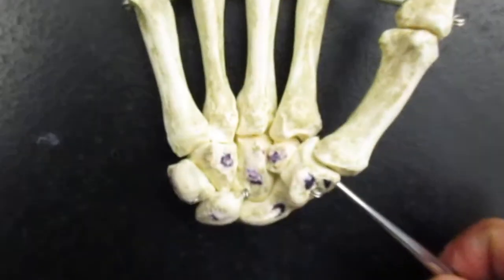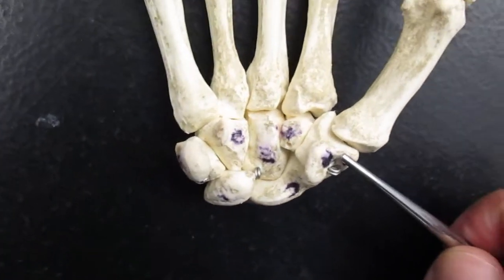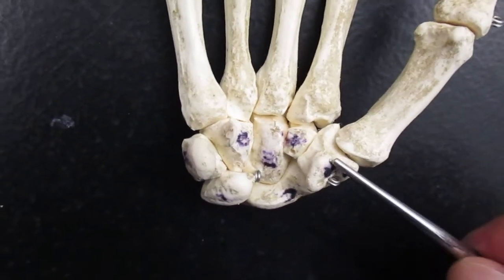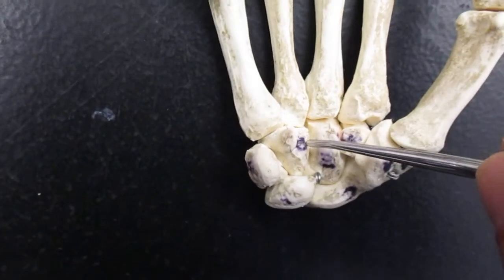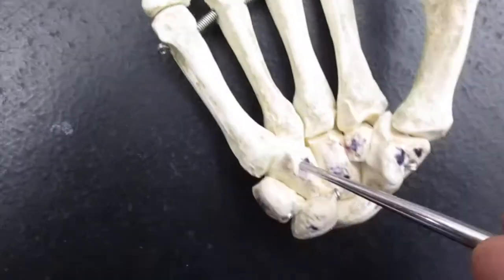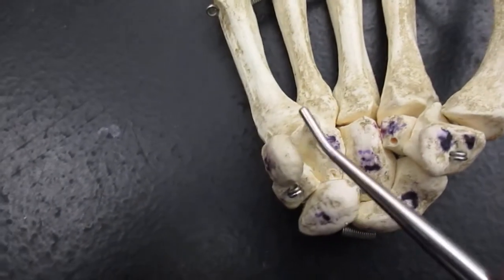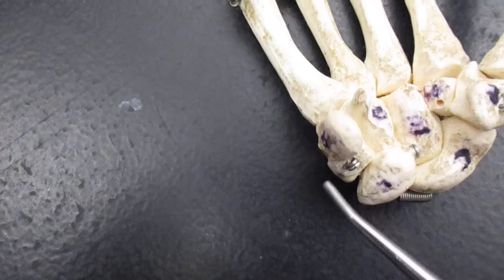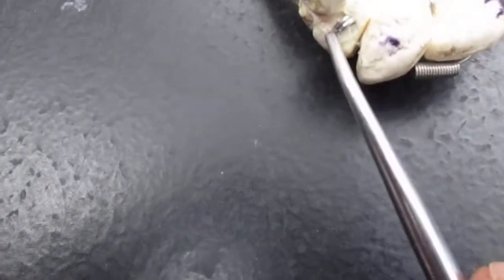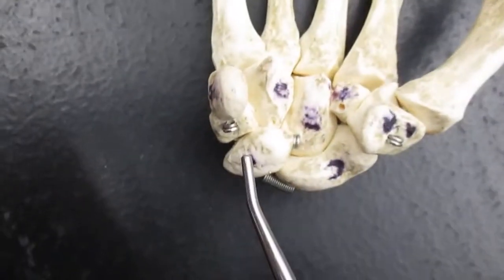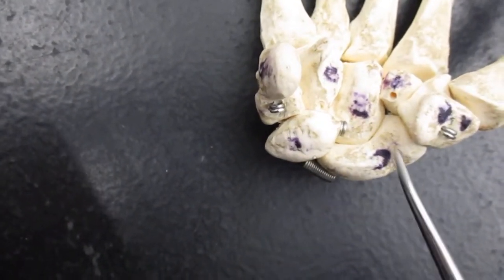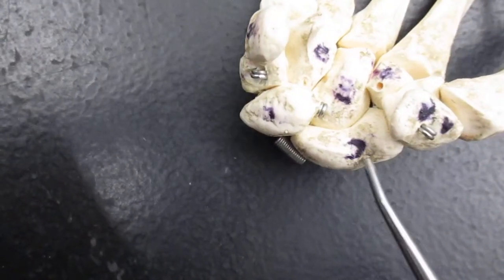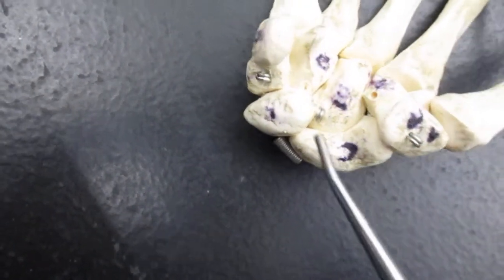So right here, we have the trapezium, trapezoid, capitate. Hamate has a little projection sticking out right here, and then the pisiform, and then the triquetrium, and then the lunate, and then the scaphoid bone. Those two are oftentimes broken, the scaphoid and the lunate, during a fall.